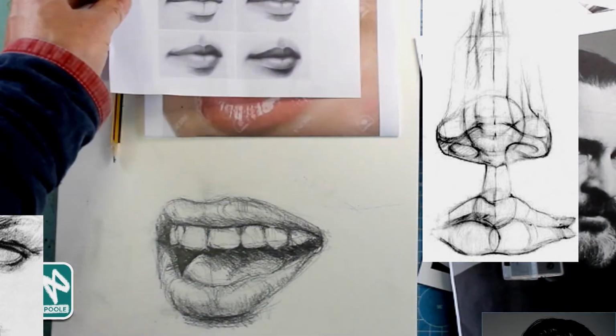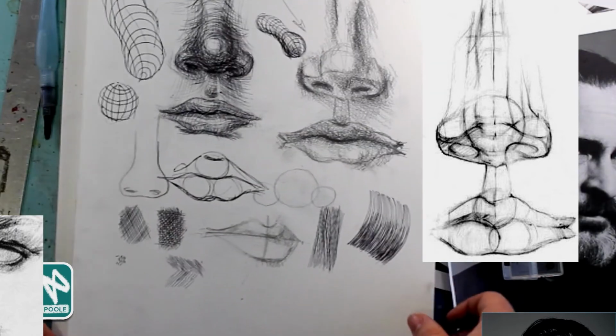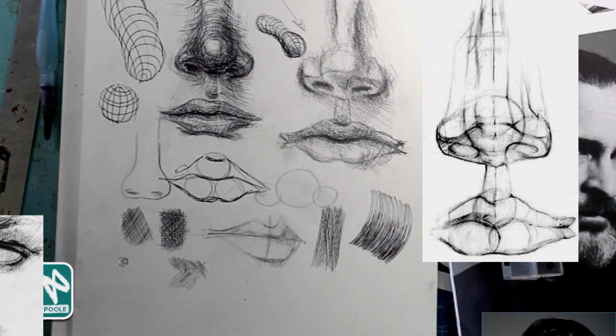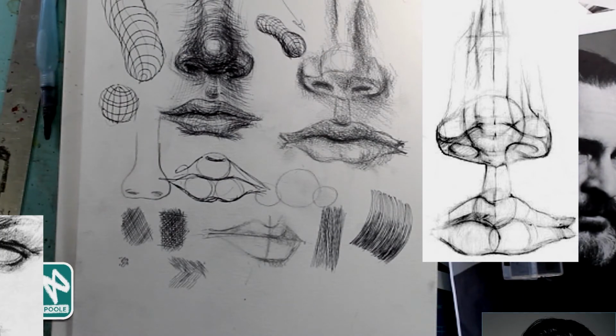And you also have the knack of having the proportions right from the start. Yeah.